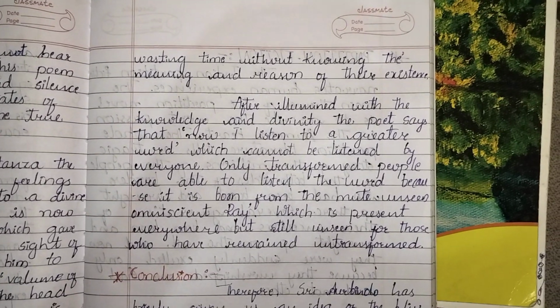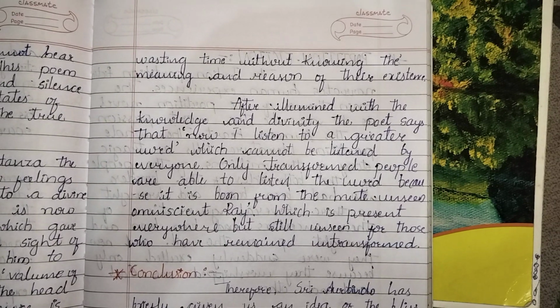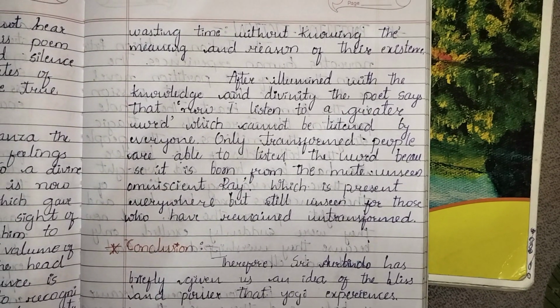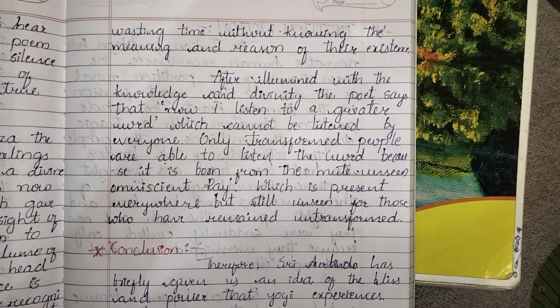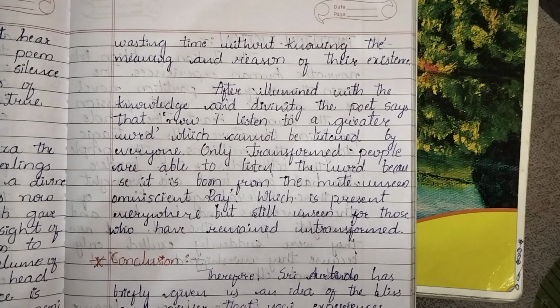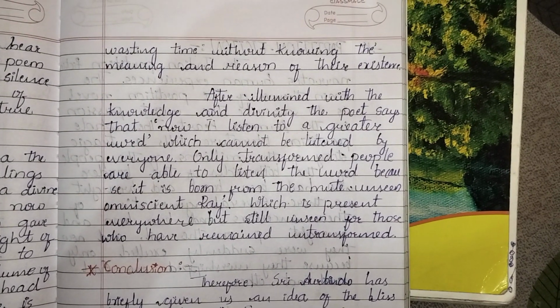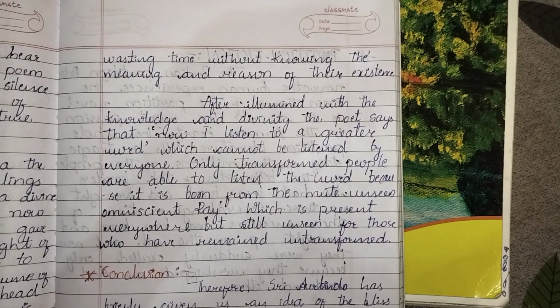After being illuminated with knowledge and divinity, the poet says that now I listen to the greater word which cannot be listened to by everyone. Only transformed people are able to listen to the word because it is born from the mute, unseen, omniscient ray which is present everywhere but is still unseen for those who have remained untransformed.